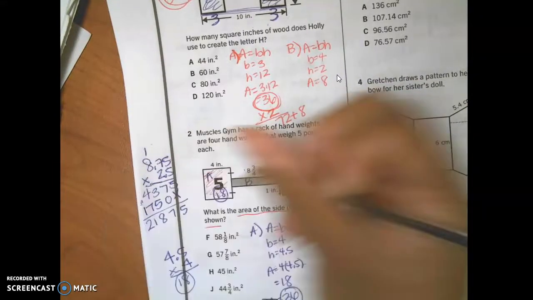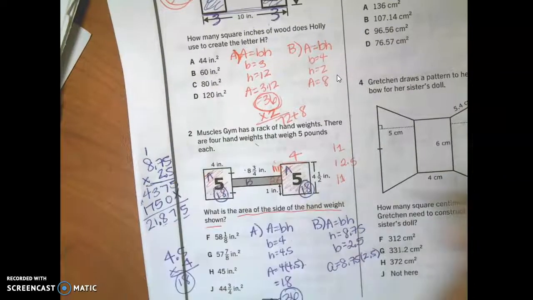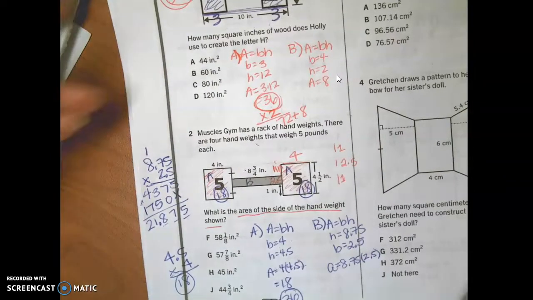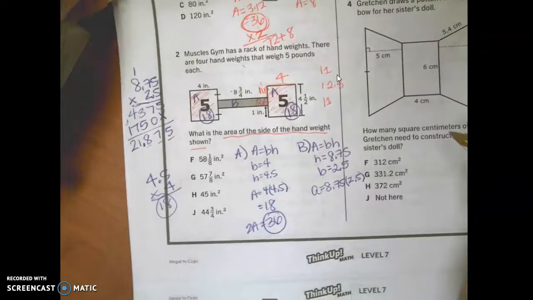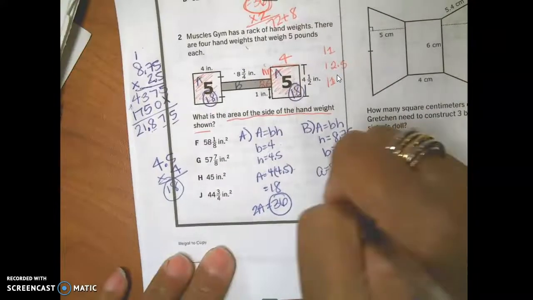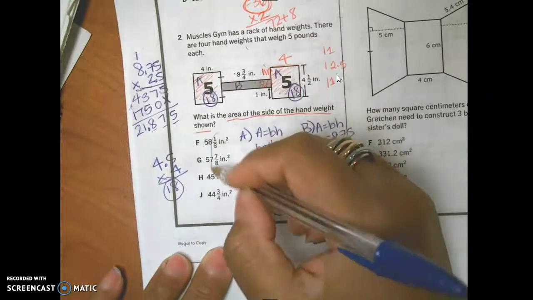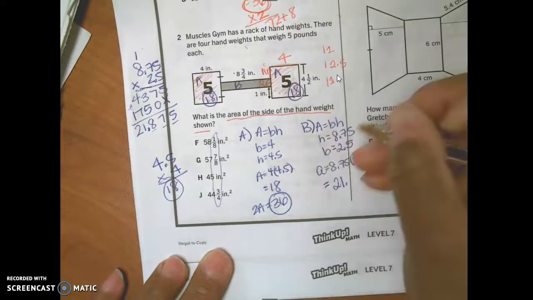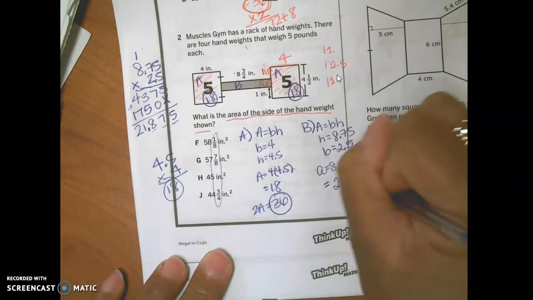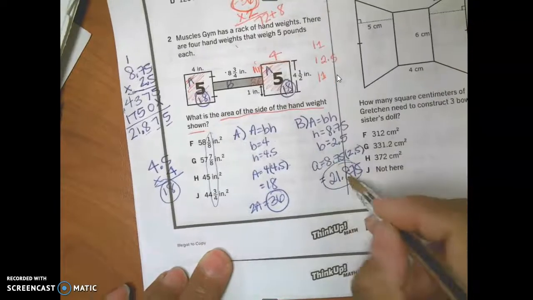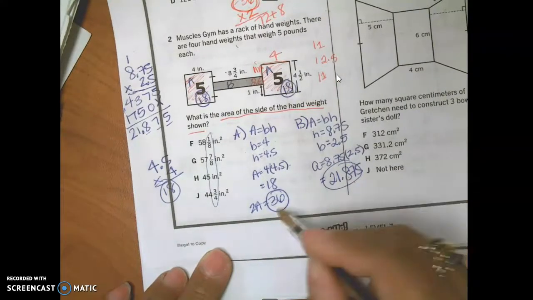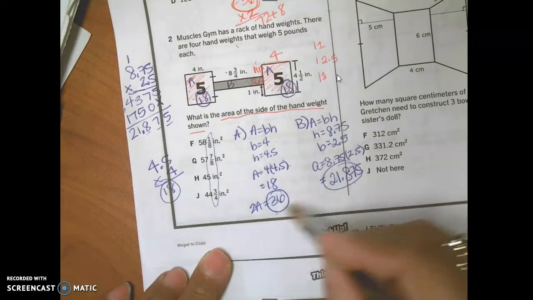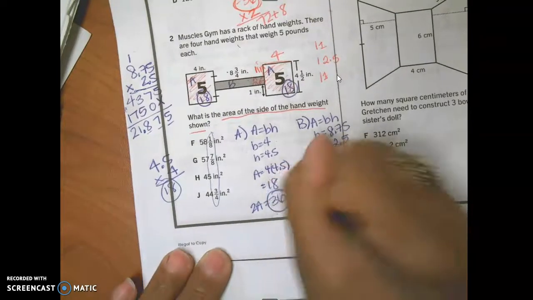Good. How many numbers after my decimal? 3. 1, 2, 3. What do I do with this 21 and 875,000? No rounding, because they want exact answers here based off these fractions. What do I do with the 21 and 875,000? Add it to the 36. Add these and you should get your answer.